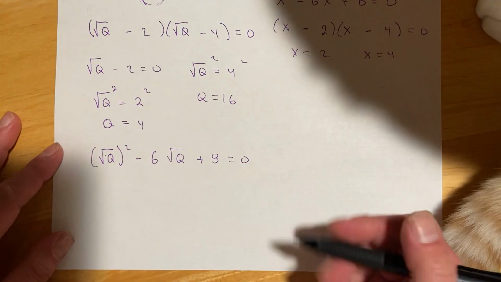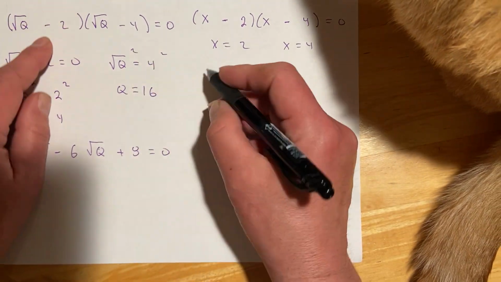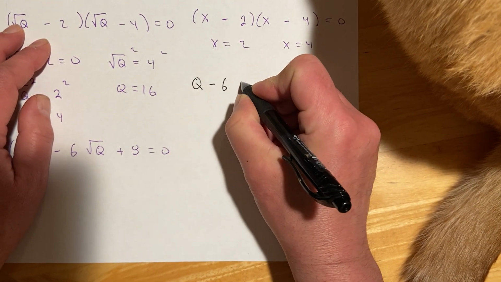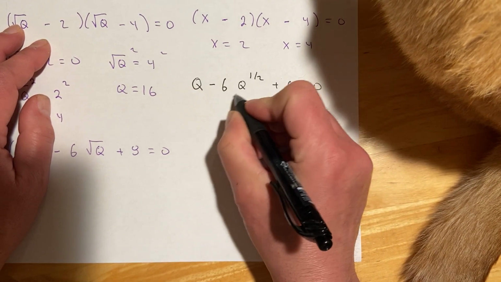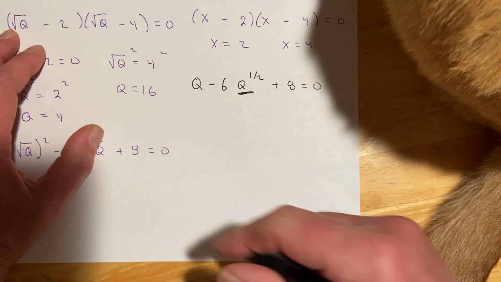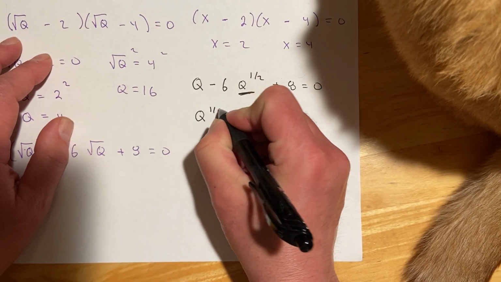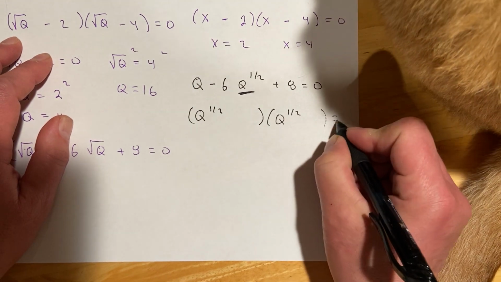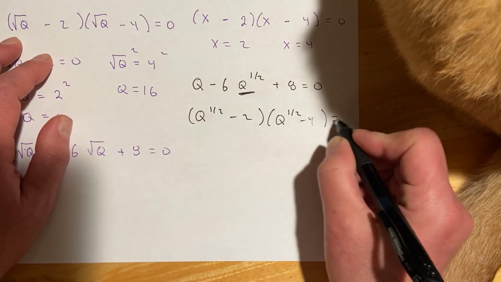The other thing that you could do, let's scoot this over here, is think of this as a fractional exponent. So then this would be q minus 6 q to the 1/2 plus 8 equals 0. And now if I use that same logic, that middle term, if this is in the form of a quadratic, that's going to tip me off on how it's going to factor. So now I got q to the 1/2. Same thing, what multiplies to 8 adds to be negative 6, so our same negative 2, negative 4.